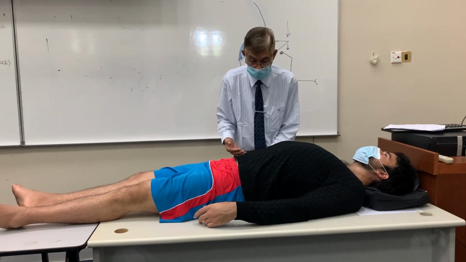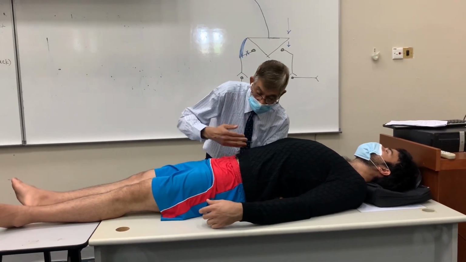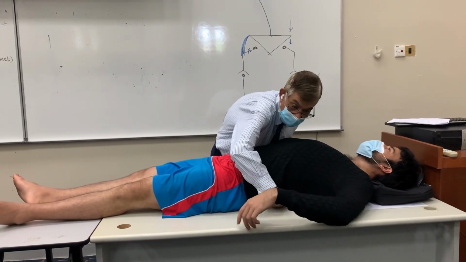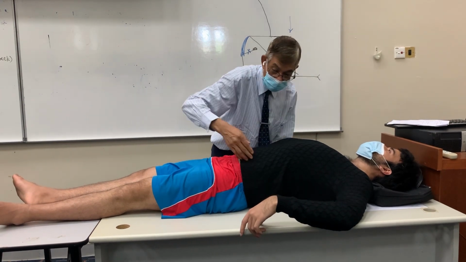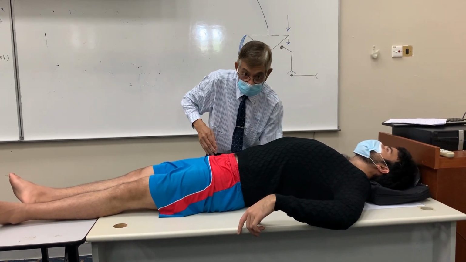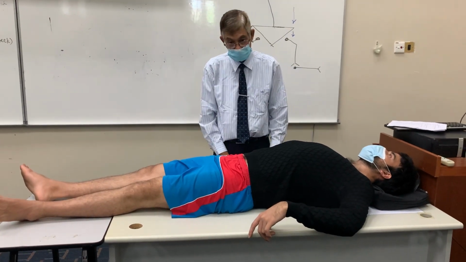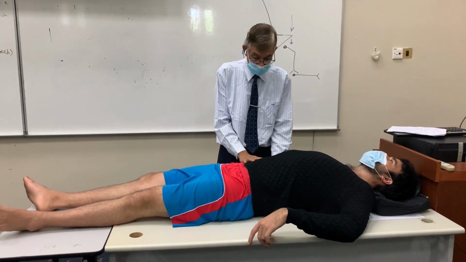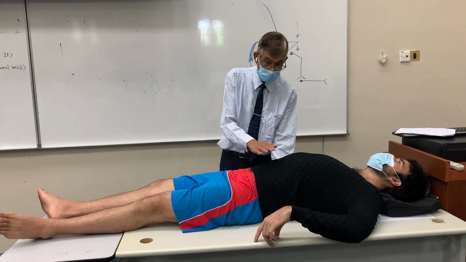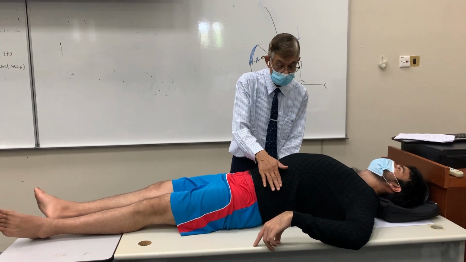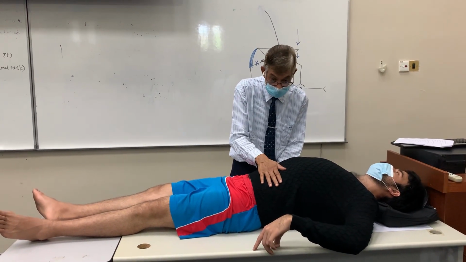In hyperlordosis, you see that your hand can be put under the back, under the lumbar spine. So there is hyperlordosis.